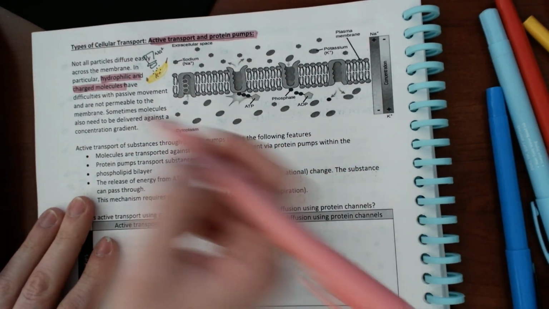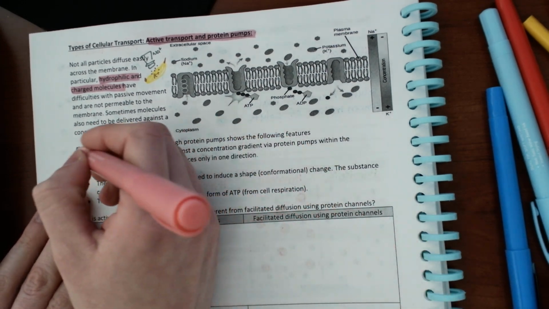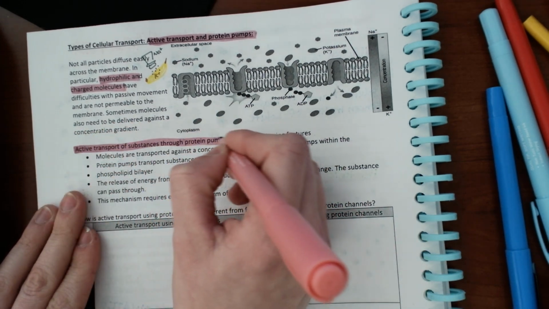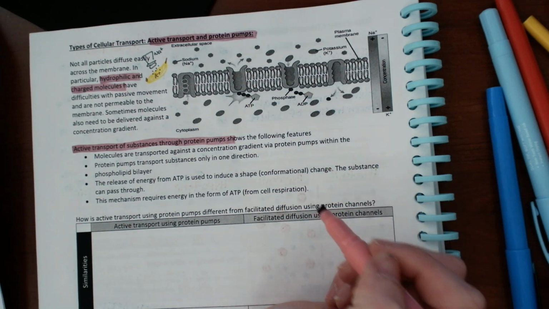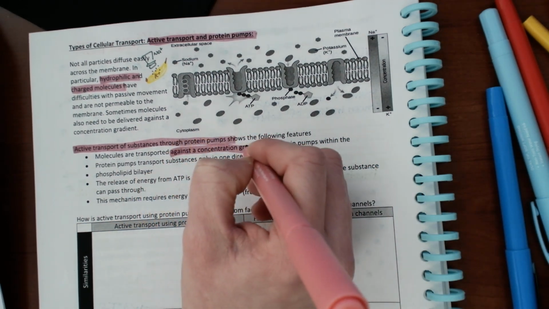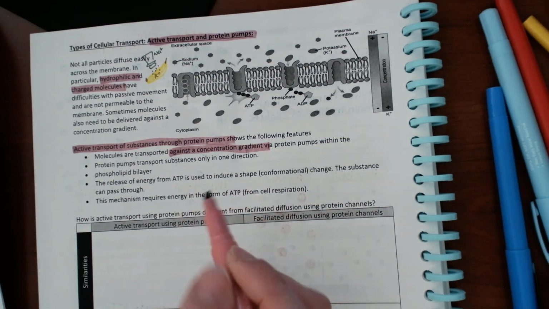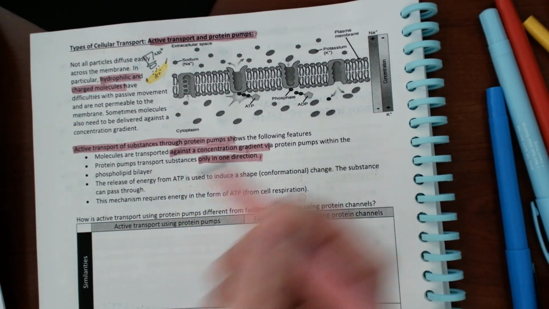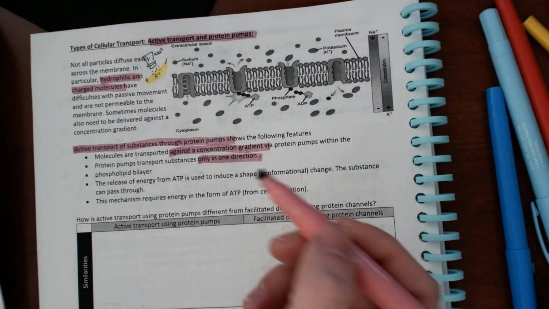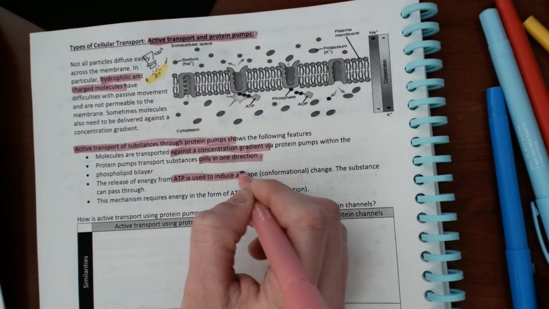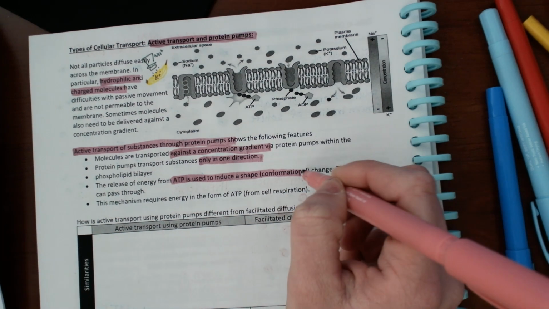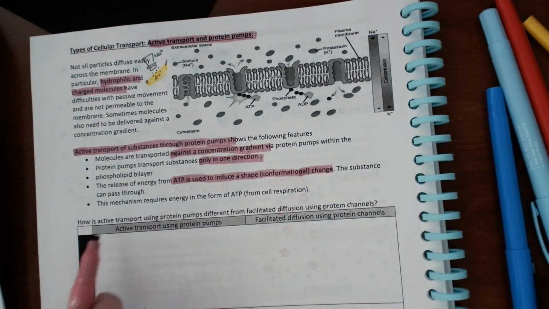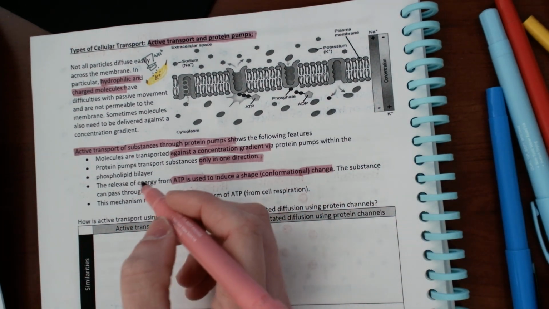And so active transport of substances through protein pumps: they're transported usually against the concentration gradient. Protein pumps transport things in only one direction. They need energy to have some sort of conformational change, or a shape change. And the mechanism requires energy.